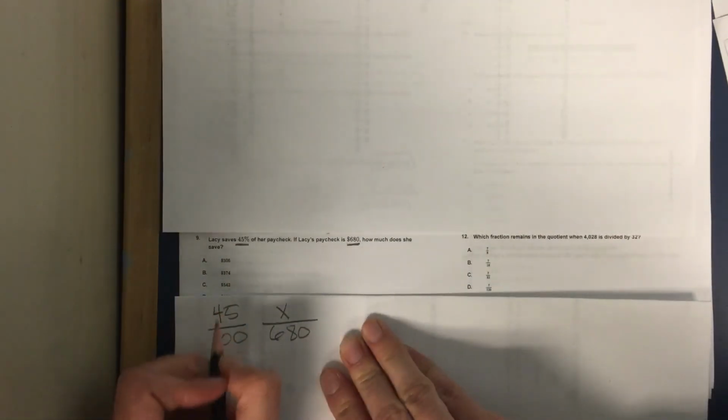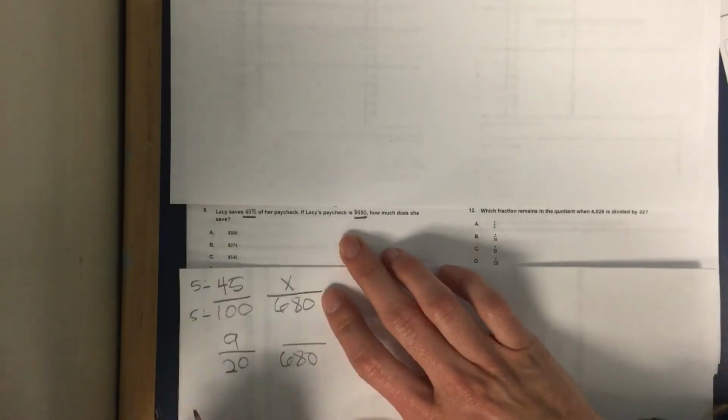The first thing we can do, 100 does not go into 680, so we are going to reduce it. By reducing it, we're going to divide both by 5, because 5 will go into both. So you get 9 over 20 into 680. So we're solving this again.